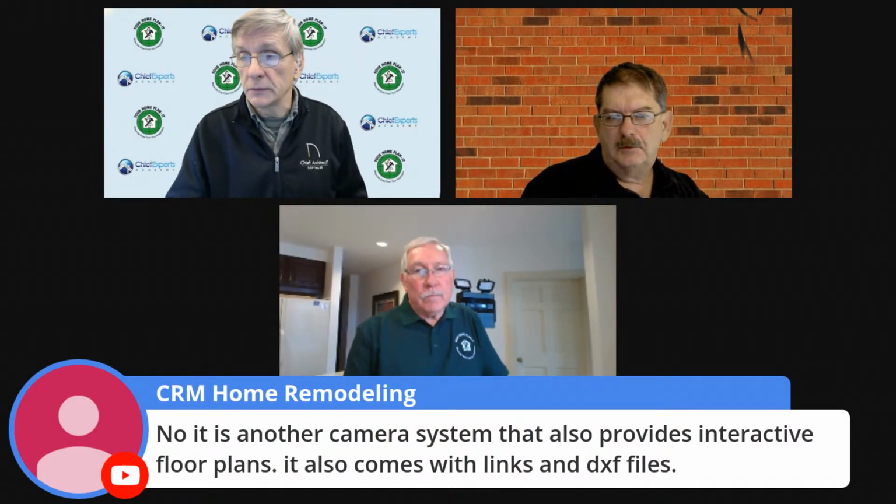CRM, no, it is another camera system that also provides interactive floor plans. It comes with links and DXF files. So that's what iCloud is. Okay. iGuide. Thank you. We know what iCloud is. Okay. iGuide. We'll have to take a look at that.